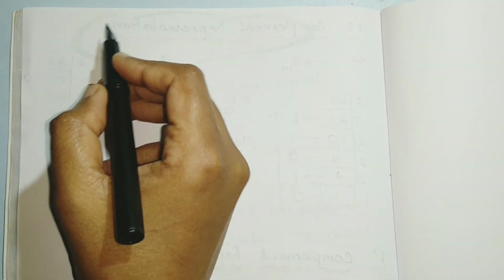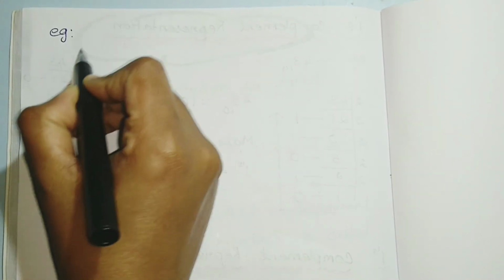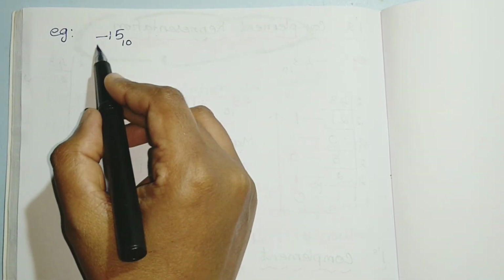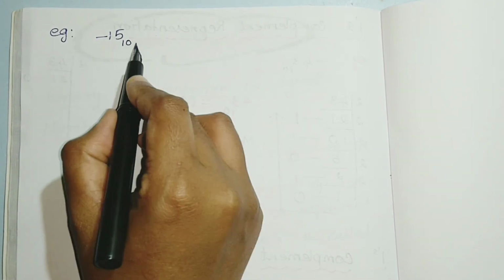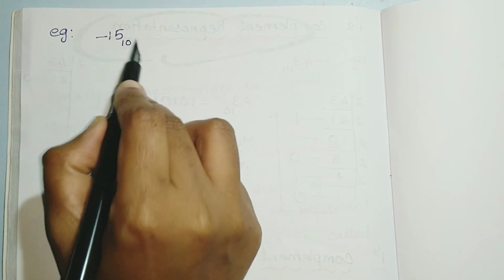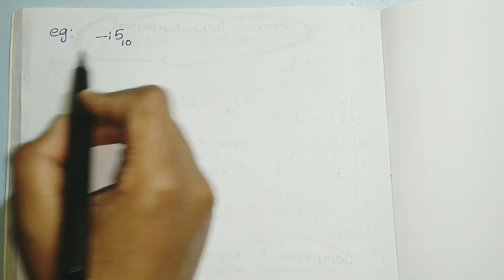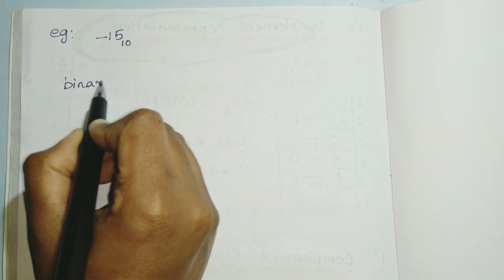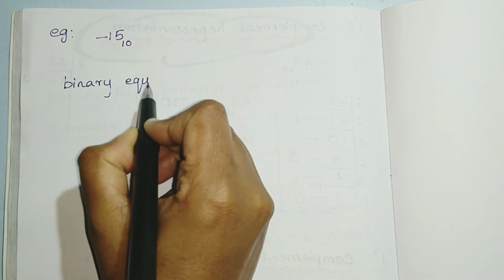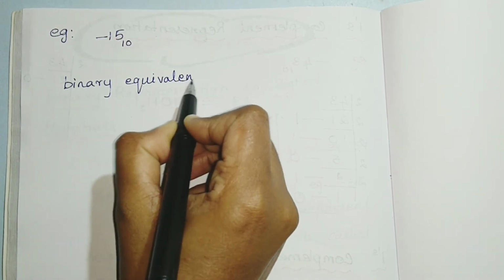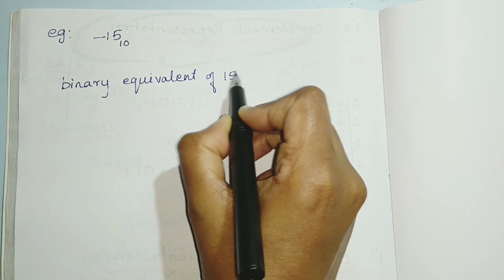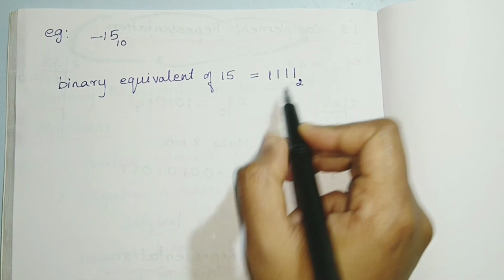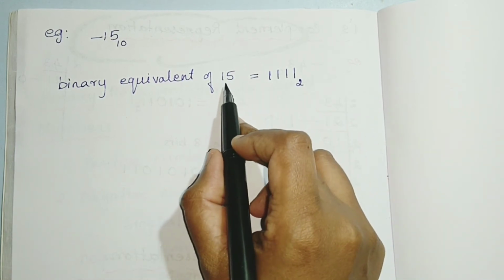So let's try with another example. Let us take minus 15 base 10. We need to find the binary equivalent for minus 15. So let's do it. We do have 4 steps. Let us find the binary equivalent of this given decimal number. So the binary equivalent of plus 15 is 1 1 1 1.